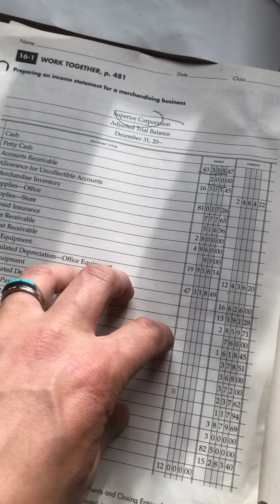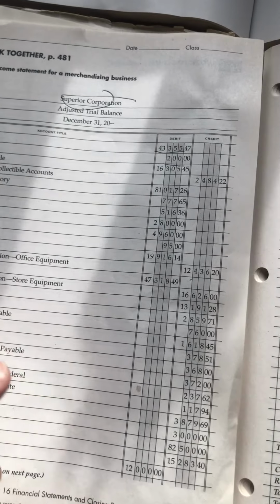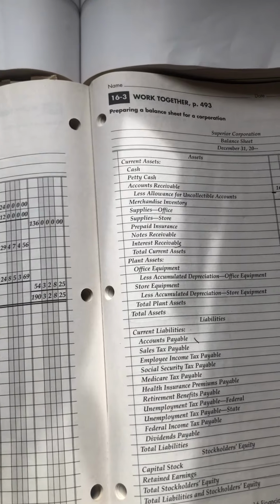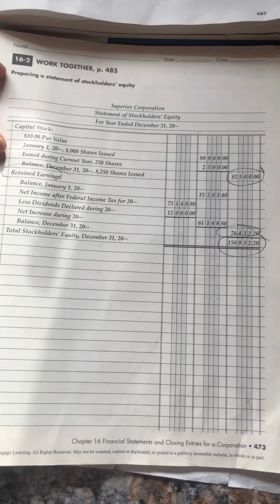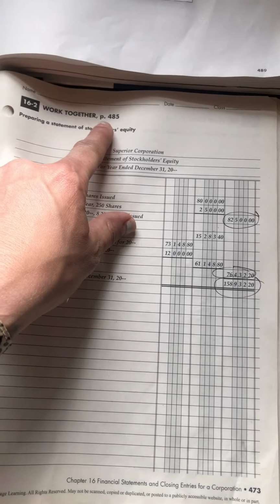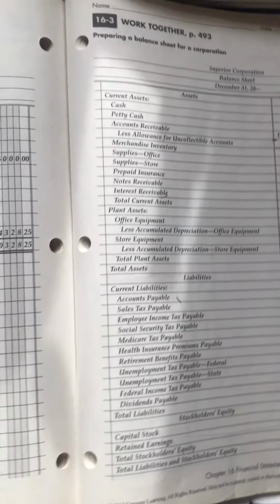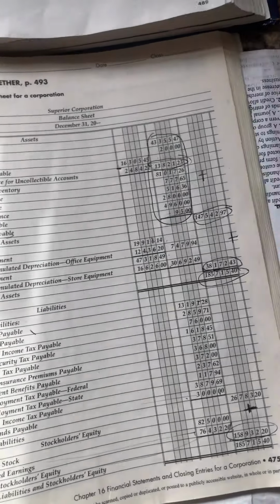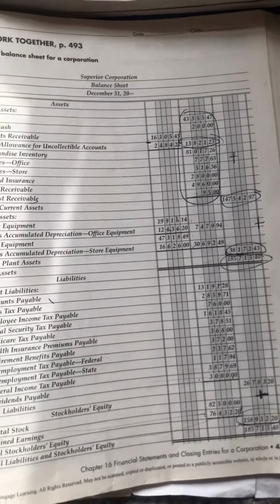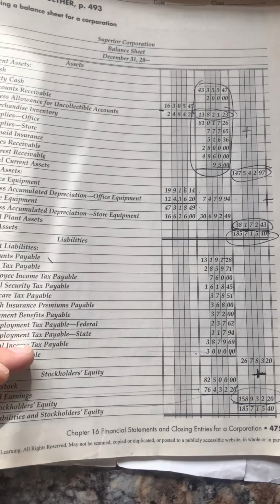You're going to need your adjusted trial balance. I'm sorry, not the income statement. You need your adjusted trial balance again, and then you'll need your statement of stockholders' equity. So make sure that it's the work together and the work together. And then when you do on your own, you'll need the on your own adjusted trial balance and then your own statement of stockholders' equity that we created yesterday. So all you're doing is you're creating a balance sheet with three things. It has your assets, your liabilities, and your stockholders' equity.